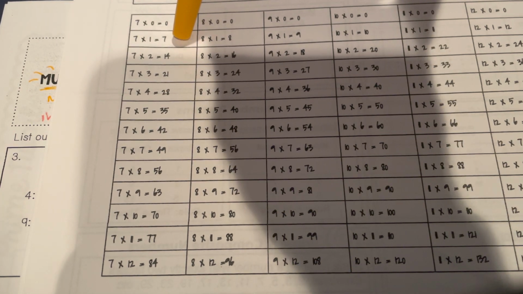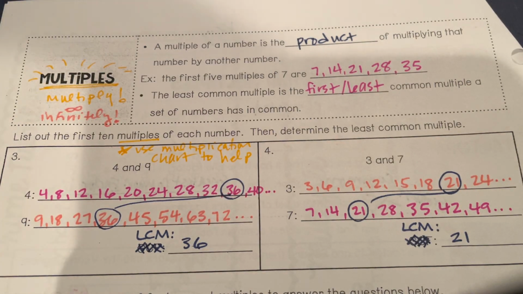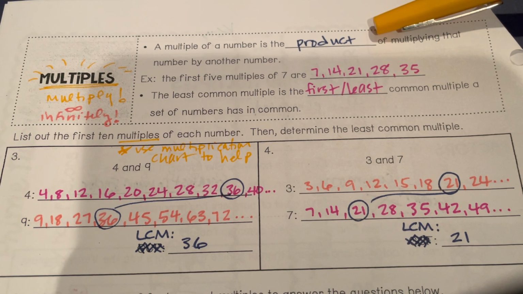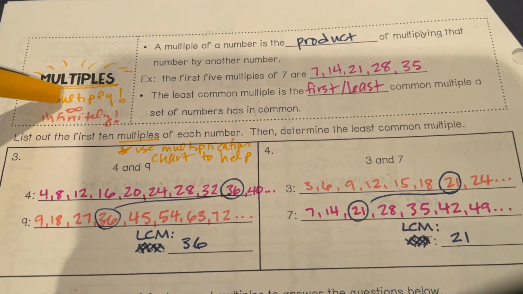Well, that product is also known as a multiple, right? And there's an infinite number of multiples, okay? So in our fill in the blank here for the multiples section, a multiple of a number is the product of multiplying that number by another number, okay? Notice multiples, multiply, right? The word is right in there, and you can do this infinitely.